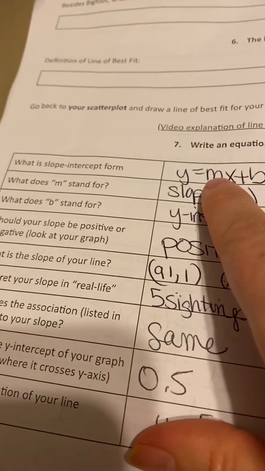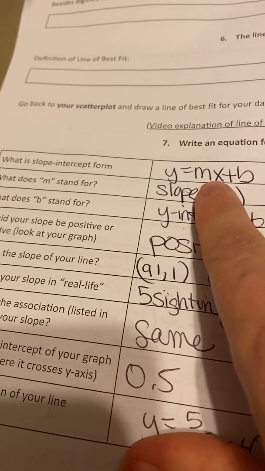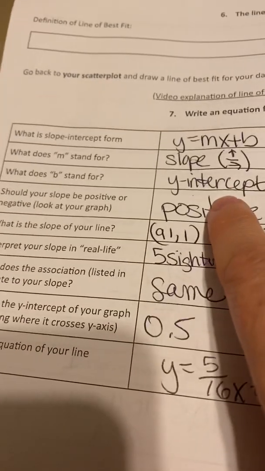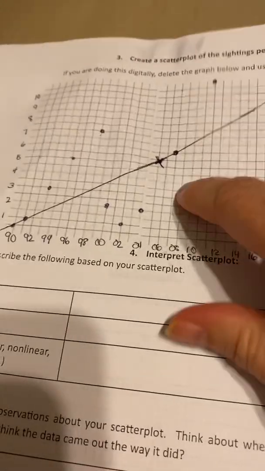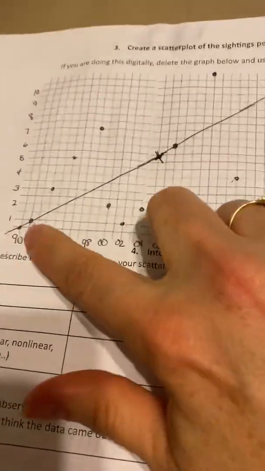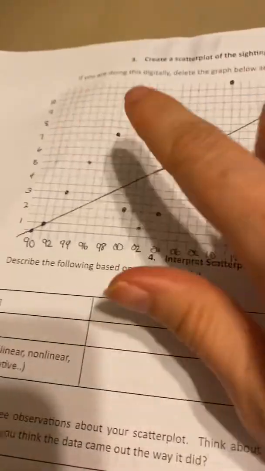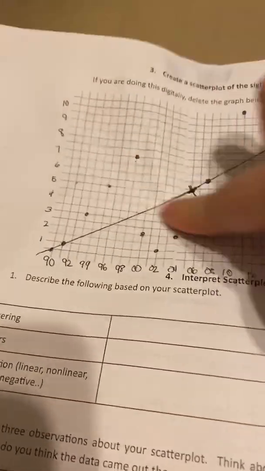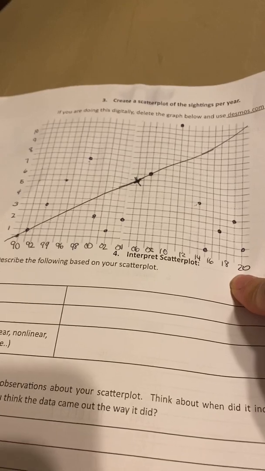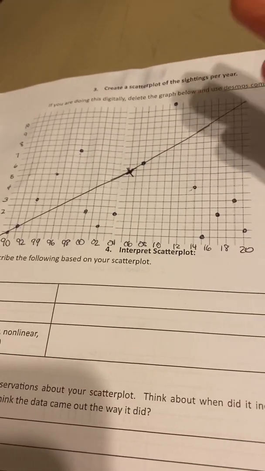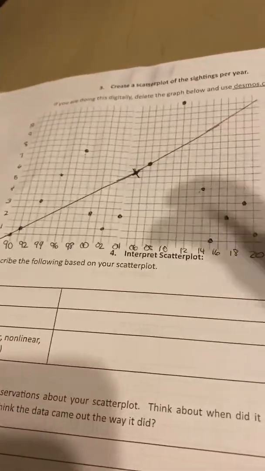So this first part, you should be able to answer what is the slope-intercept form, what does M stand for, and what does B stand for. And then looking, should your slope be positive or negative? So from left to right, mine is increasing, so my slope should be positive. If it was going down this direction, then it would be decreasing. Actually, in fact, probably that would have made a better line. But like I said, I'm just here to show you the process.